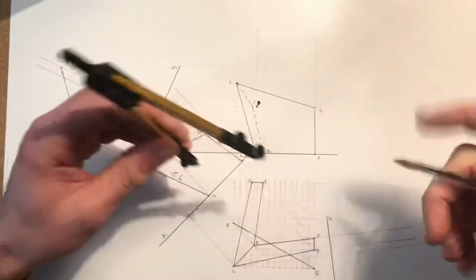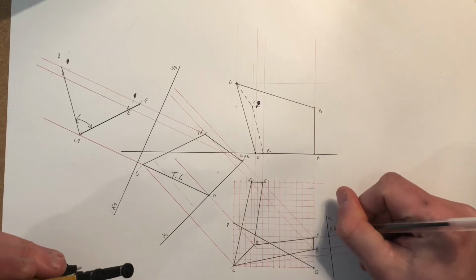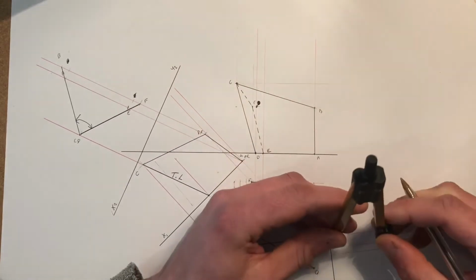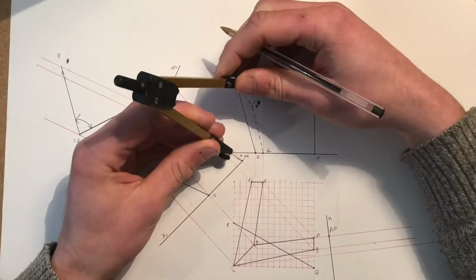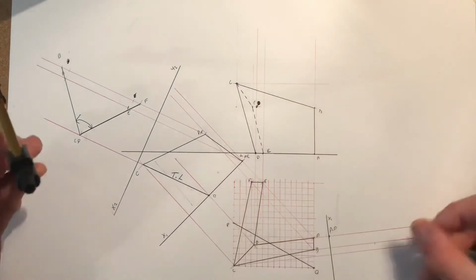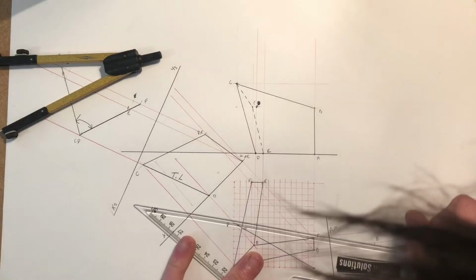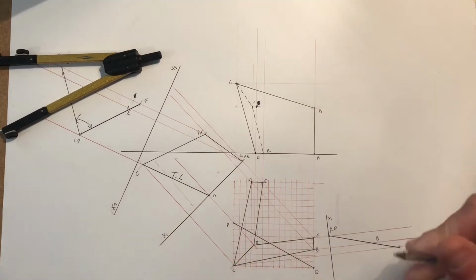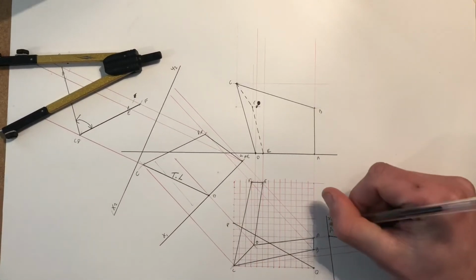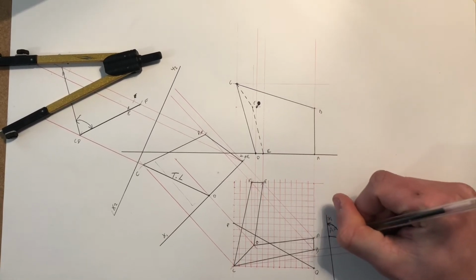Okay, so again, we take our heights. So AD is on the ground. AD is on the ground. B is of 40 mil. And C is of 60 mil. Okay, I can join them together. And that's my angle there that makes with my horizontal plane. So what you have to do now is get out that protractor and measure that angle.